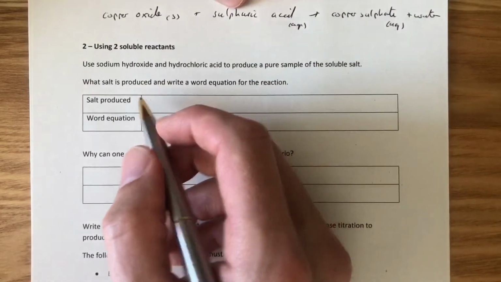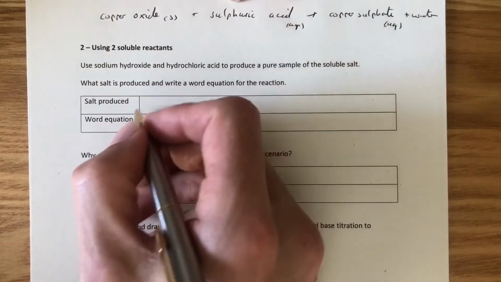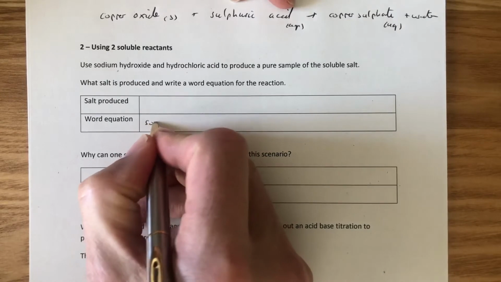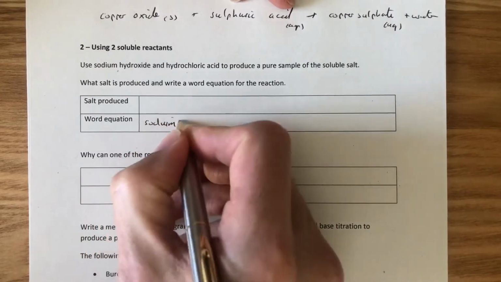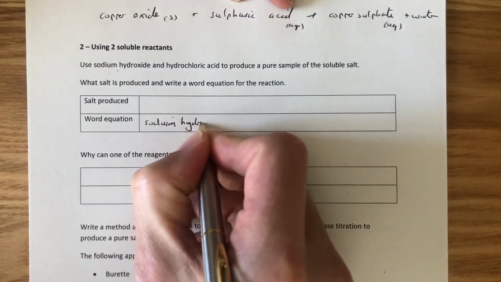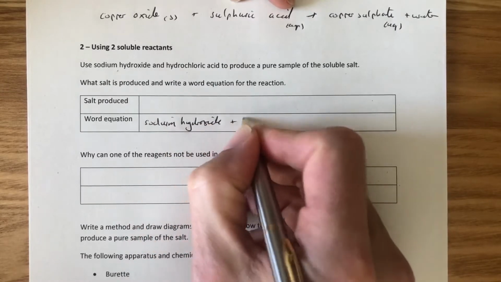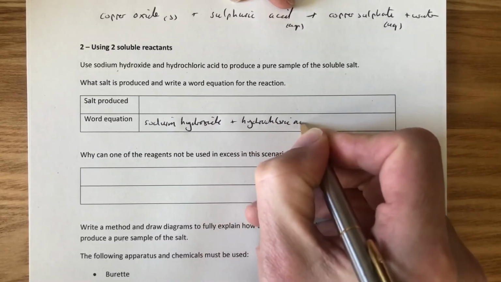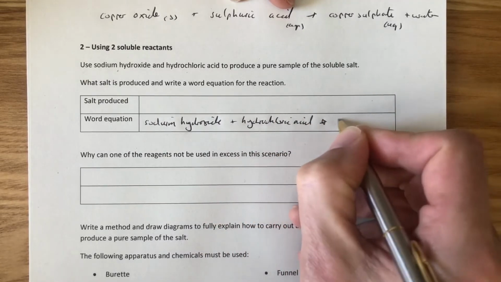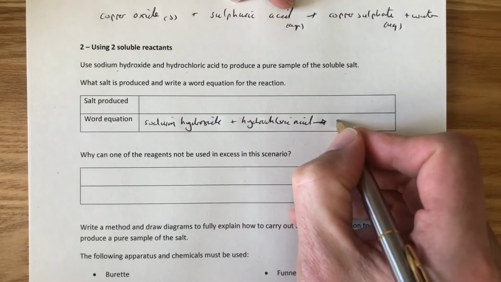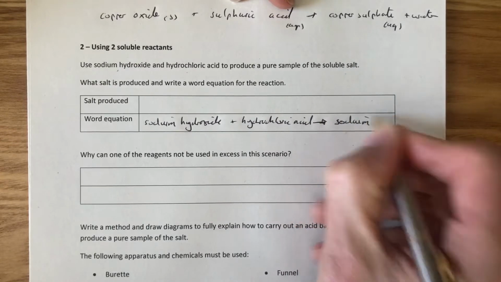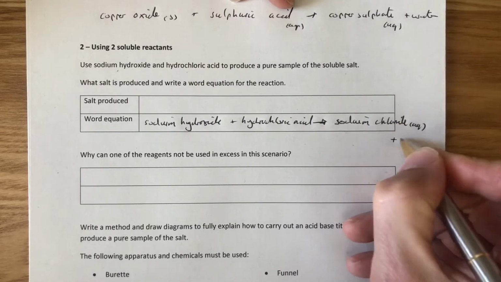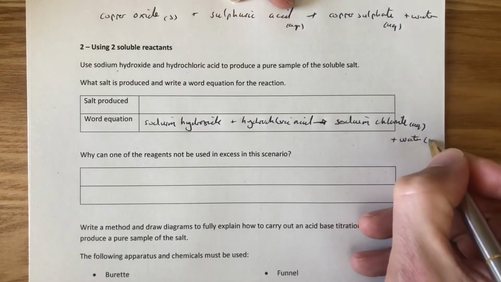Okay, now in this example, we're starting with two soluble reactants. We're starting with sodium hydroxide and hydrochloric acid. Sodium hydroxide is aqueous. Hydrochloric acid is aqueous. And that's going to make sodium chloride, which is aqueous, and water, which is a liquid.